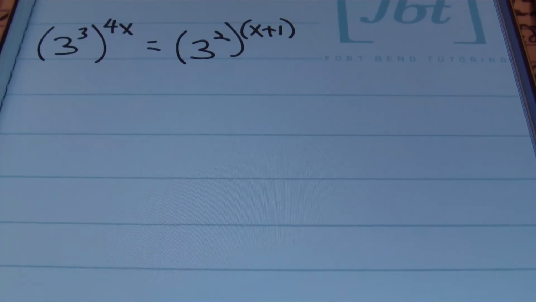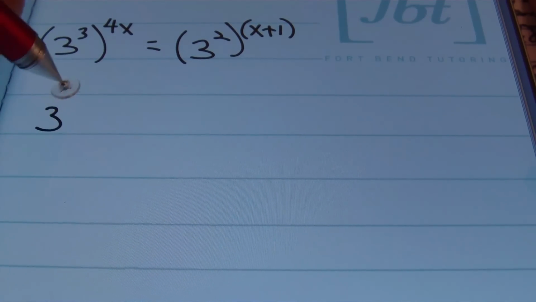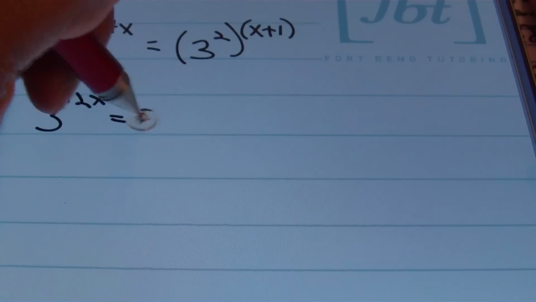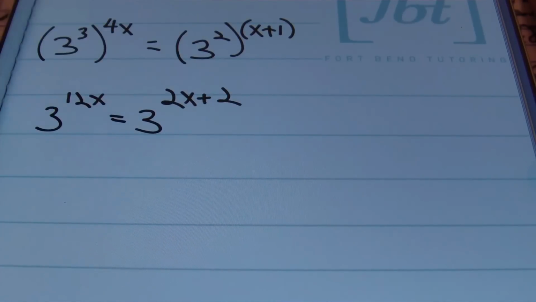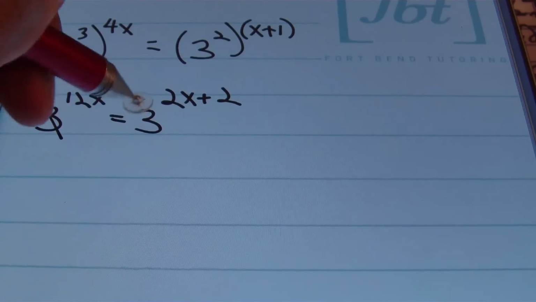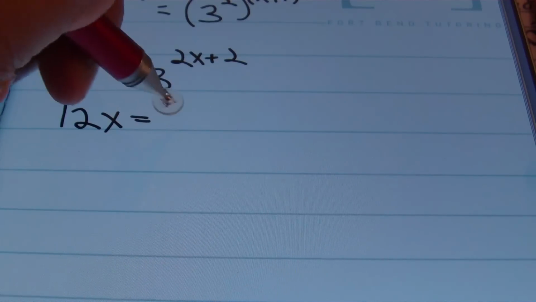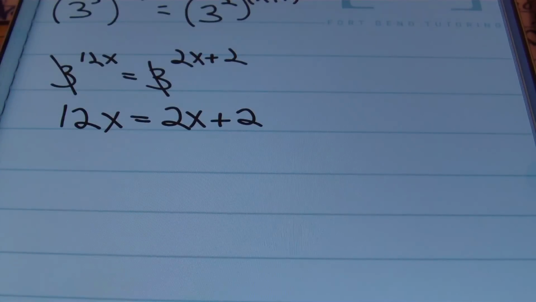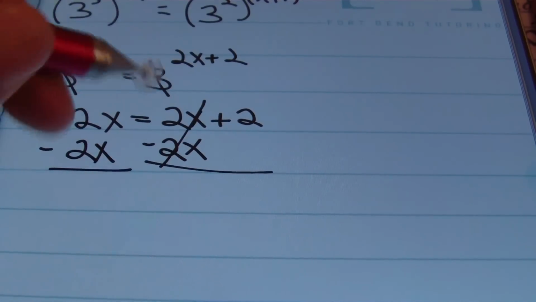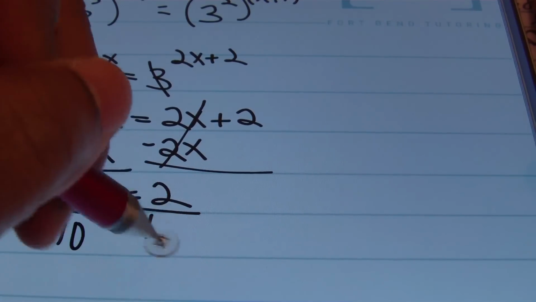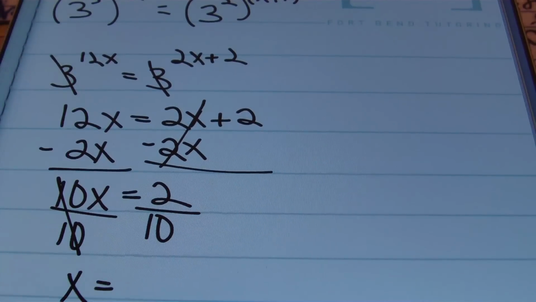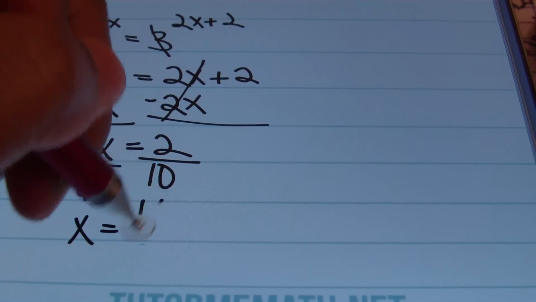Simplifying this further by multiplying these exponents, you'll have 3 to the 12x equals 3 to the 2x plus 2, just like that. So because our bases are identical, I can cancel them out, and then I'll bring down 12x equals 2x plus 2 and solve for x. And I'll do that by subtracting 2x from both sides of the equal sign here, and you'll have 10x equals 2, and then divide both sides by 10. You'll have x equals 1/5, just like that.